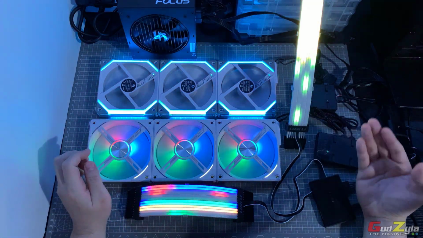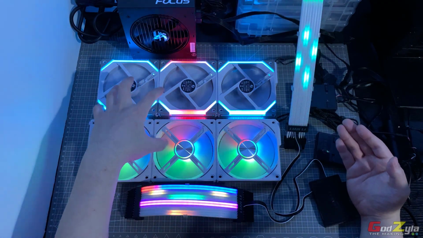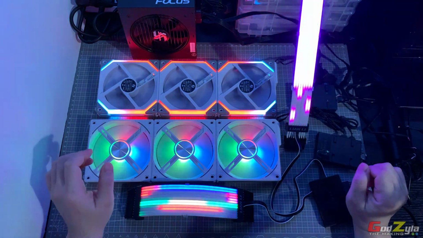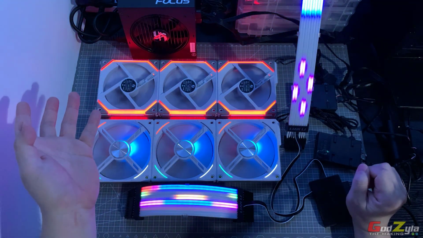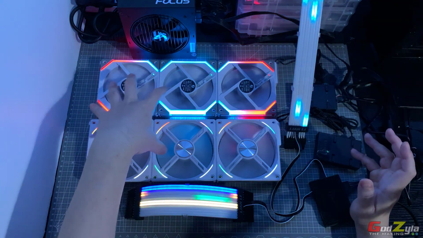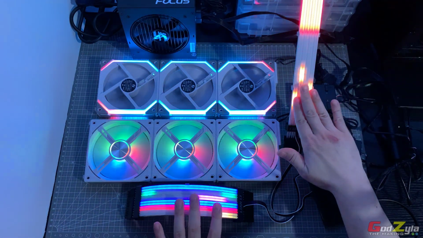There will be another separate video on the Unifan controller, the Unifans and the Strimer Plus. Take note that I will be illustrating on those videos the effects, the PWM control on the fans itself, and the effects on the Strimer Plus.